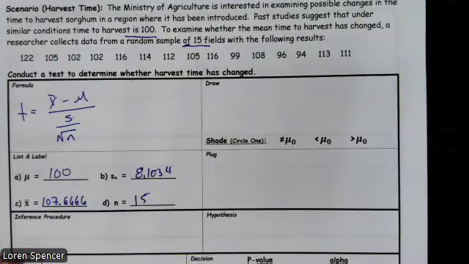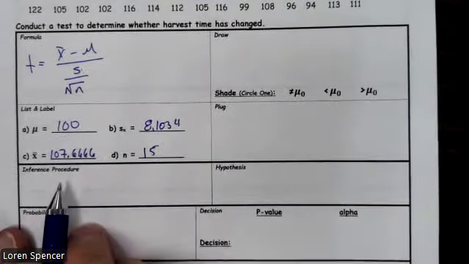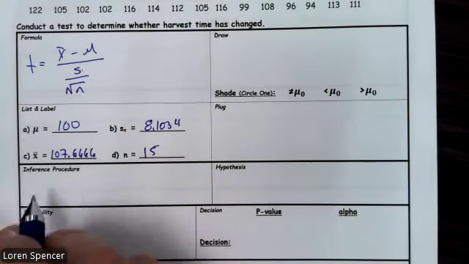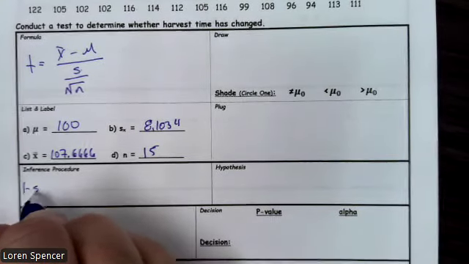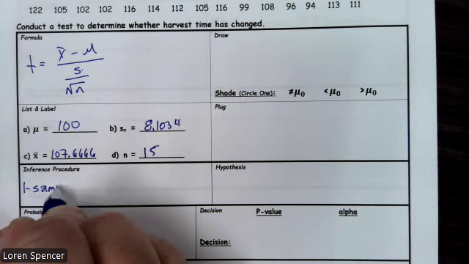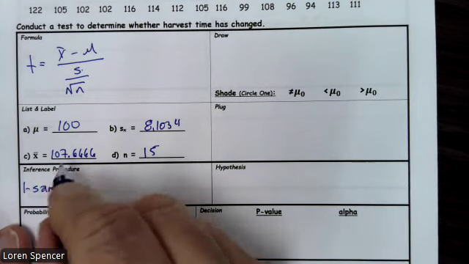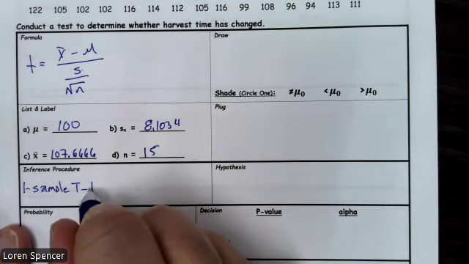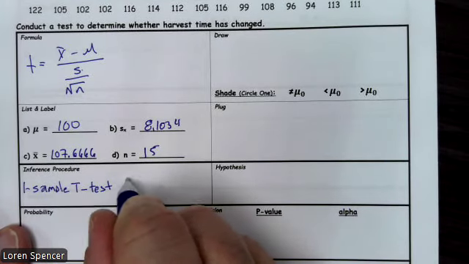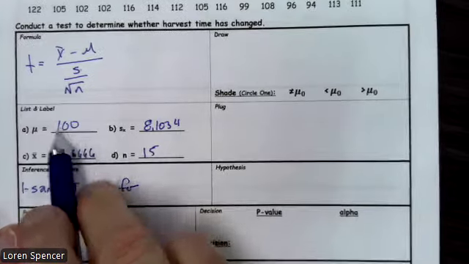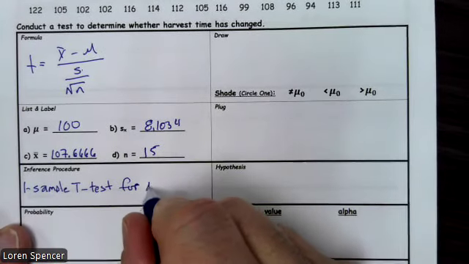While we're here, what type of procedure are we going to use? Well, we only have one sample, so this is a one sample procedure. What's our distribution? T. We're doing a test. And what are we testing? Population means.